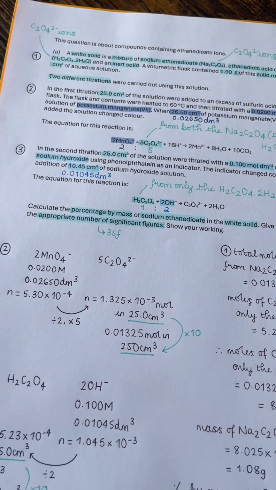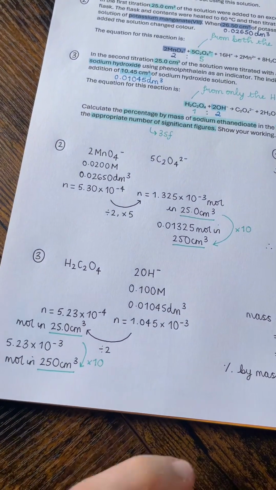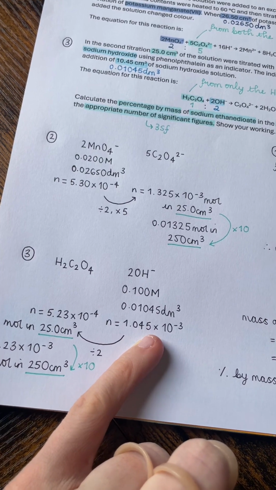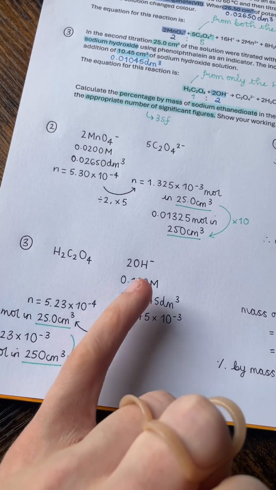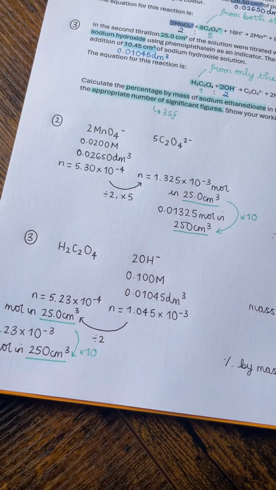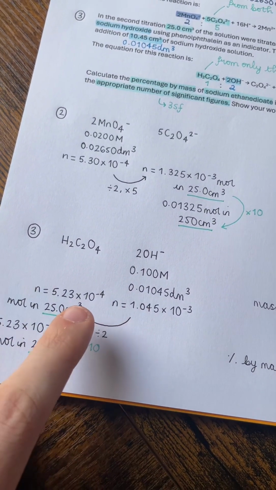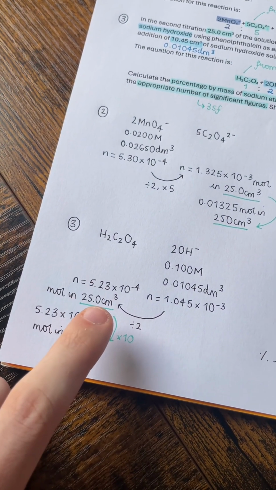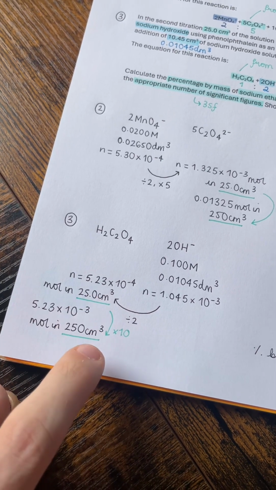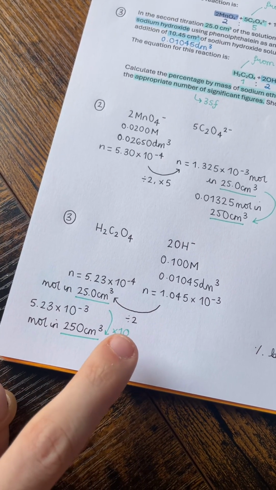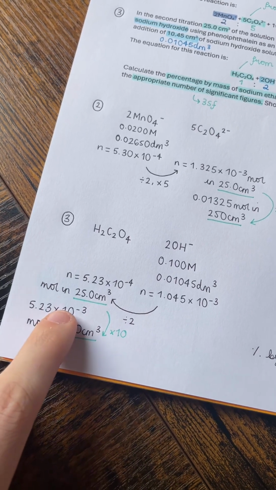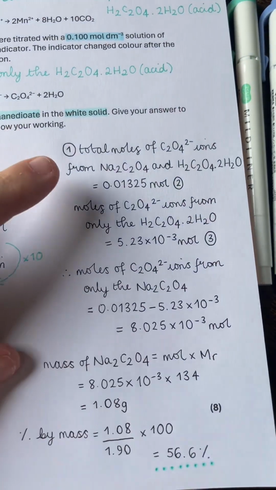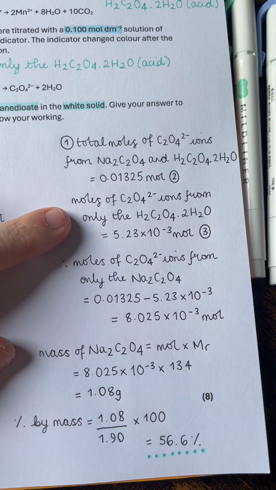So step 3, again, use my back titration skills to work out the number of moles of sodium hydroxide, or the hydroxide ions, because they wrote an ionic equation. So concentration, volume in decimetres cubed, got my number of moles. Then I used the ratio, which is 2:1, to get the number of moles of the H2C2O4. And again, that would be the number of moles in 25 centimetres cubed. To get the number of moles in 250 centimetres cubed, I then times that by 10. So we've got 5.23 times 10 to the minus 3 moles of the C2O42- ions that only come from the acid.